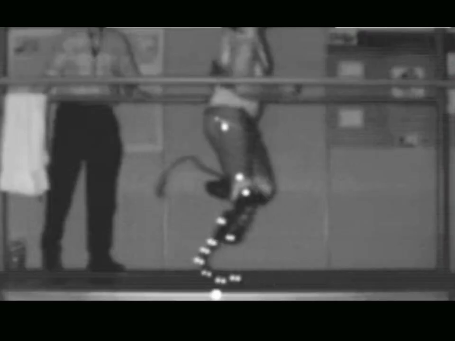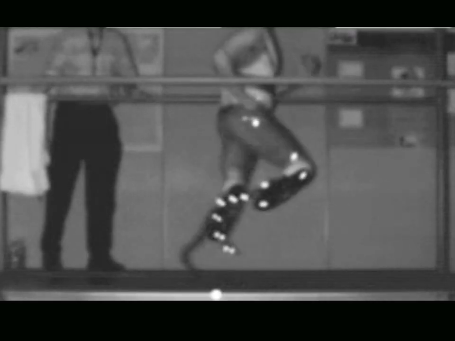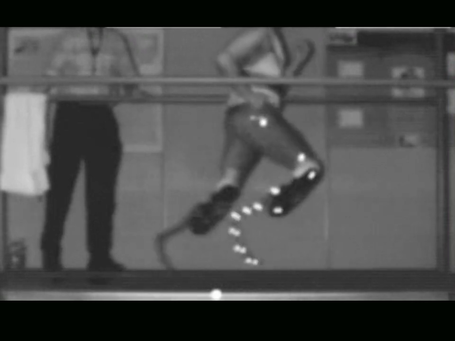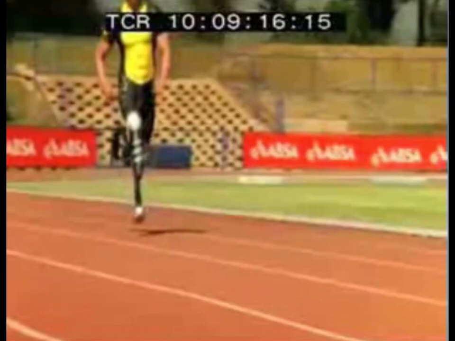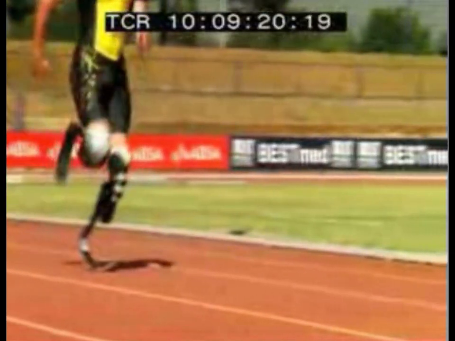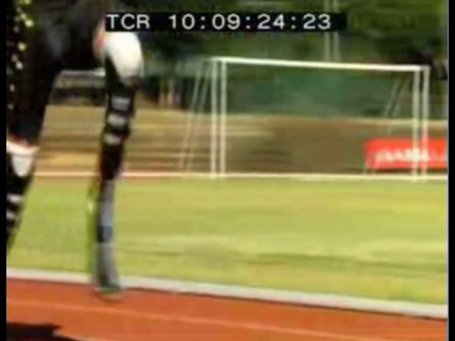This video just shows a runner with two prosthetic running feet running on a treadmill, and watch the one with the lights on it there. Watch how it bends and then springs back to its original shape. And you can see that also in this video of a runner on a track running with two prosthetic running feet. They are elastic, so they bend and then spring quickly back to their original shape.